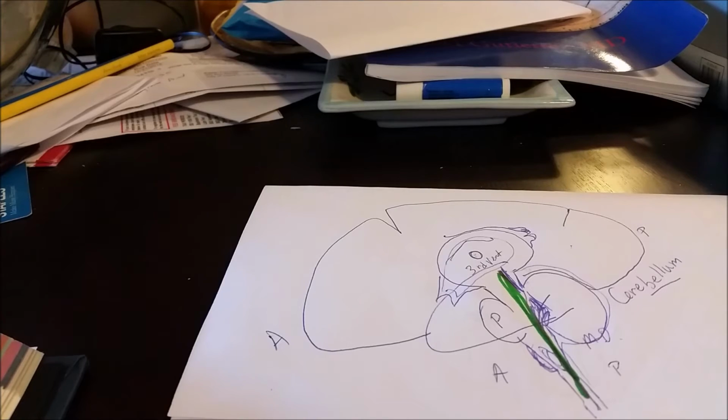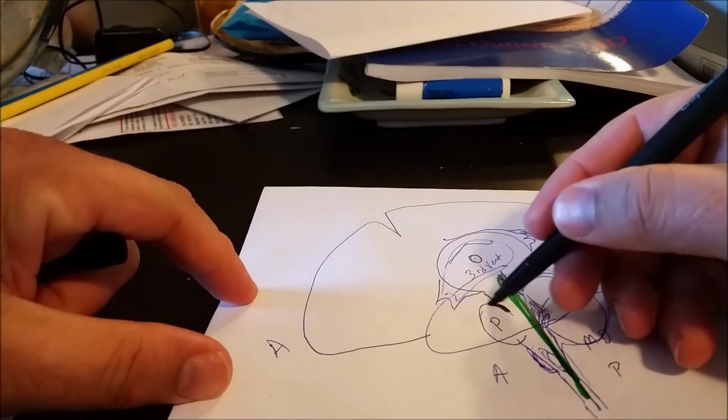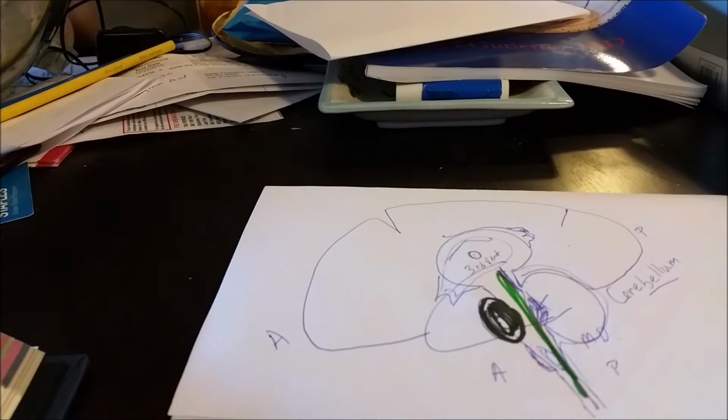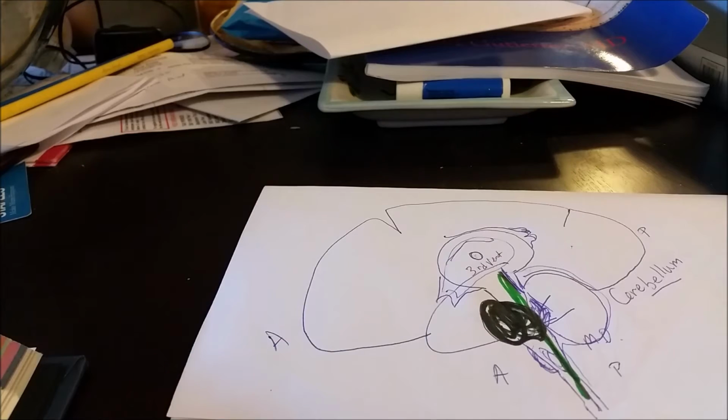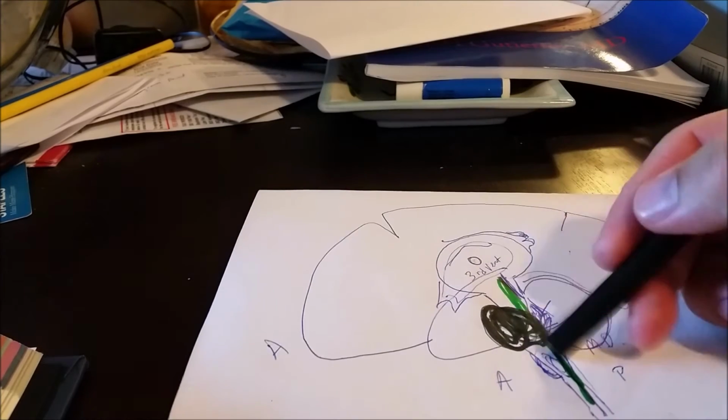The pons, which I'm going to add color to, is this area here. And the pons is actually involved in a lot of things. One of the big things it does is it connects the medulla oblongata and the cerebellum to higher brain functions. It also is involved in modifying the respiration drive of the medulla oblongata. You have a pneumotaxic center and an apneustic center. And you do have part of the reticular formation here.